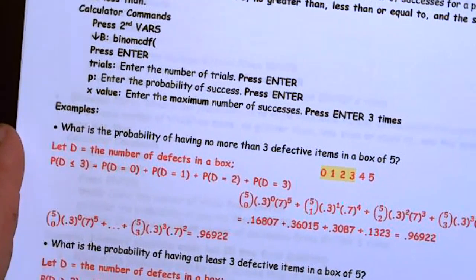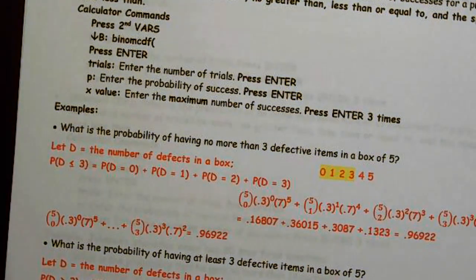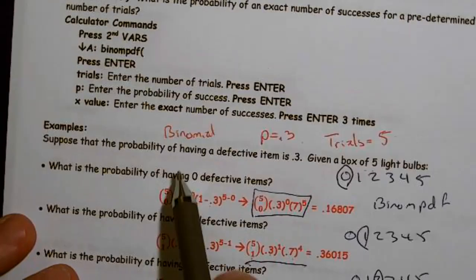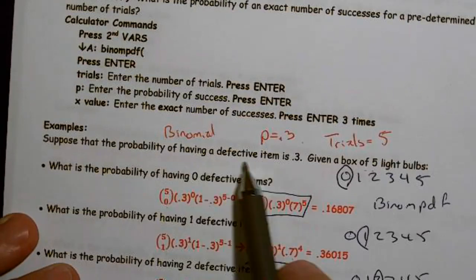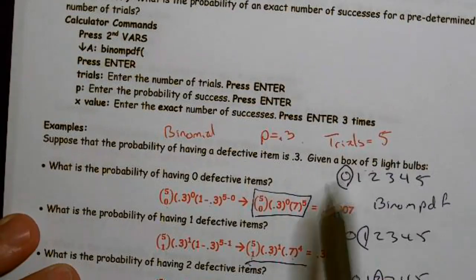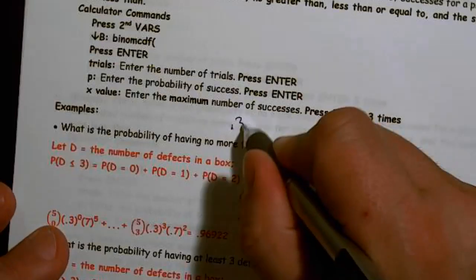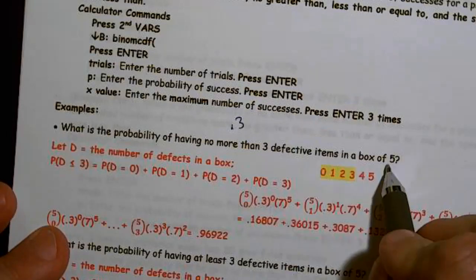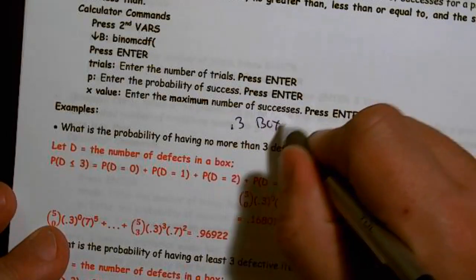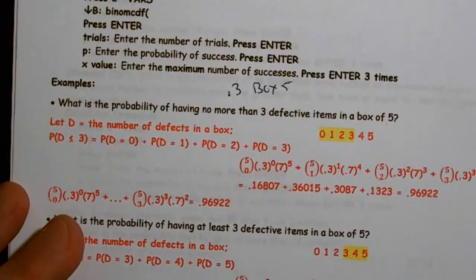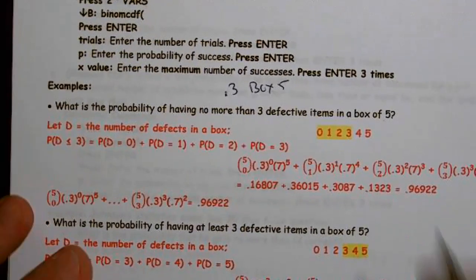And I'm going to continue with the same problem. But now we're going to talk about problems that are CDF. This PDF is pretty straightforward. And our problem was, suppose that the probability of a defective item is 0.3, and we have a box of 5 light bulbs. So we still have our defect rate is 0.3, and our box is 5. So we still have trials of 5. So what is the probability of having no more than 3 defective?